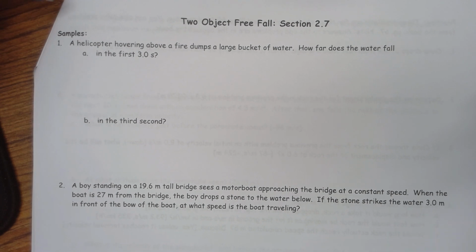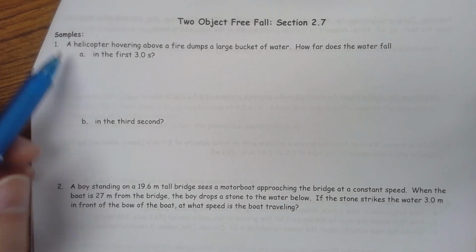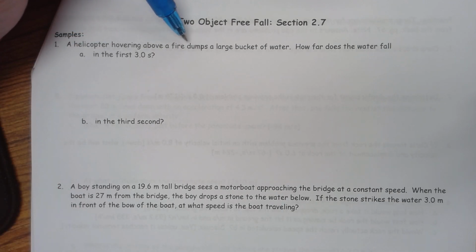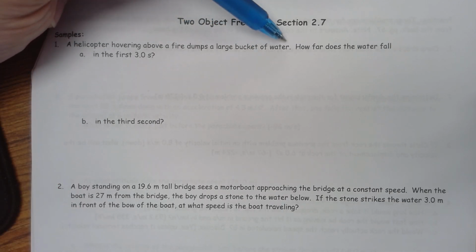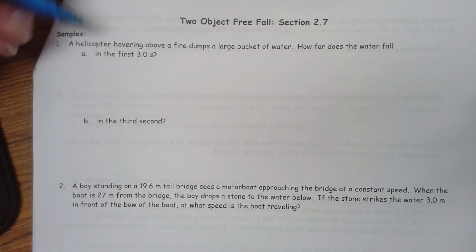Day 2 of our practice problem starts with sample problems. It says, a helicopter hovers above a fire, dumps a large bucket of water. How far does the water fall in the first 3 seconds?